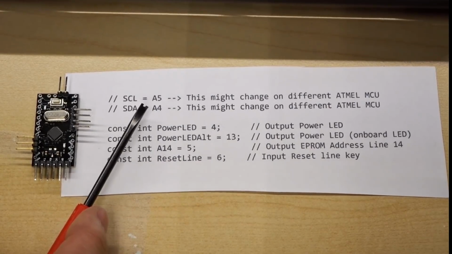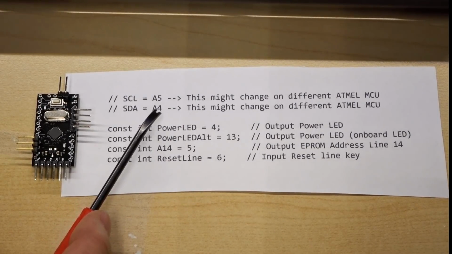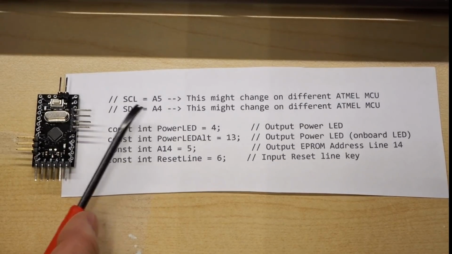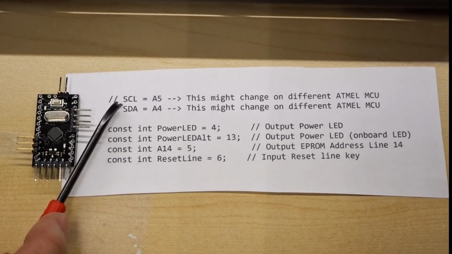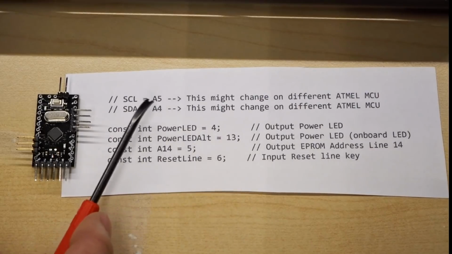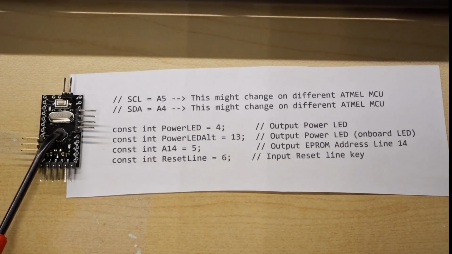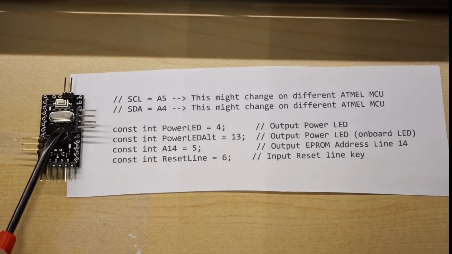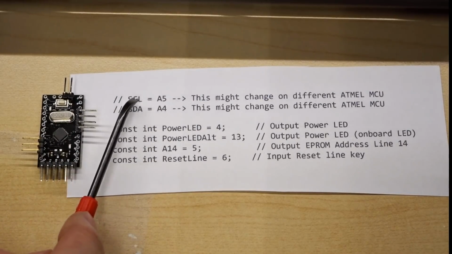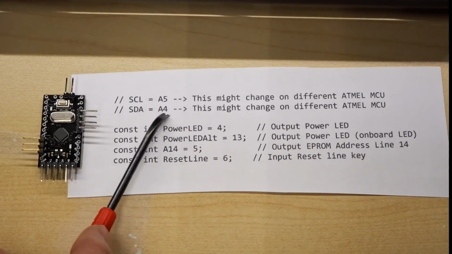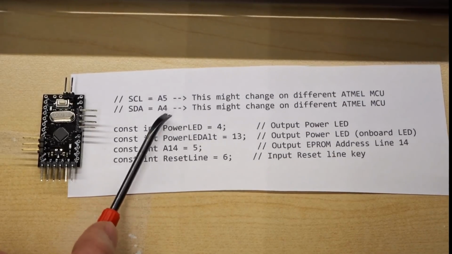And we have the 2 pins that go to the clock generator, A5 and A6. It's the SDA and the SCL lines. So on the Atmel MCU, this does vary depending on which MCU is on your board. So you will need to look up, depending on which one it is, which are the SCL and SDA lines. They do move around. But on this particular one, it's A5 and A4.